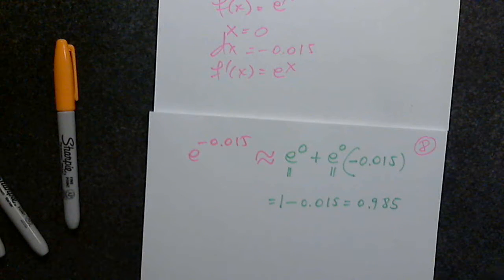Don't tell me, because I won't believe it. So then, let's go to, here it is, e raised to, in parentheses, negative 0.015. Don't tell me that you would have ever come up with 0.985 without a calculator, because I will not believe it. Would you agree?